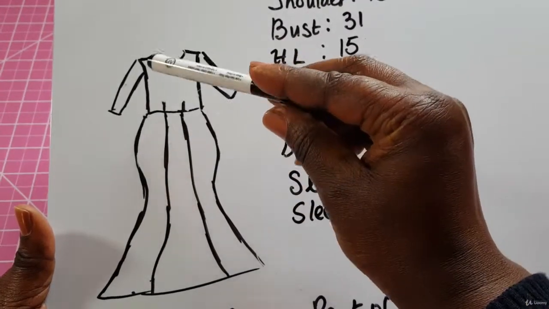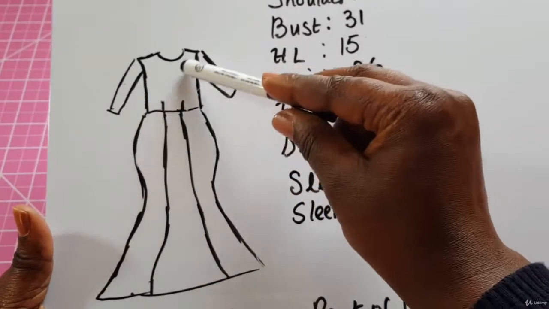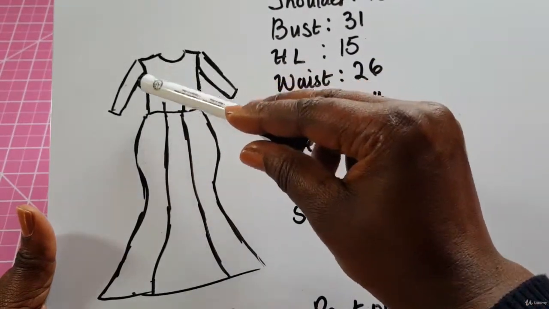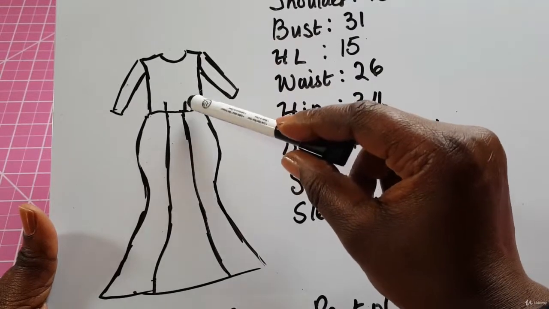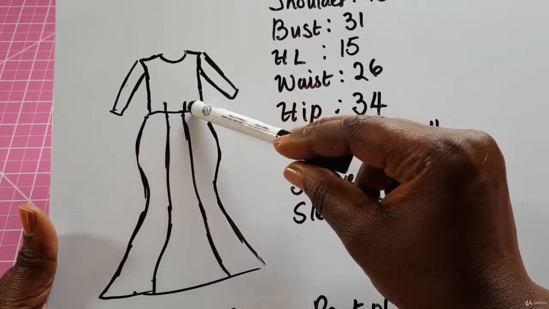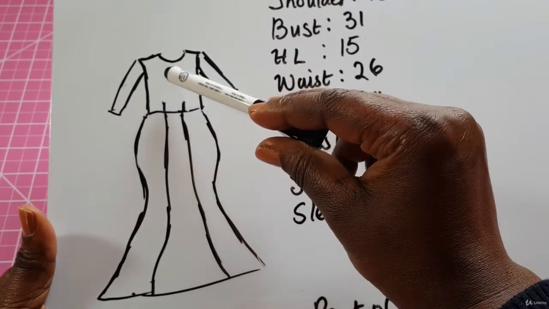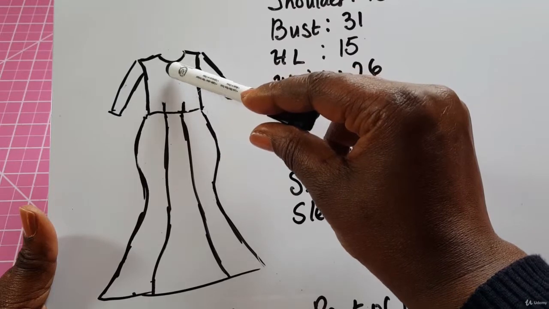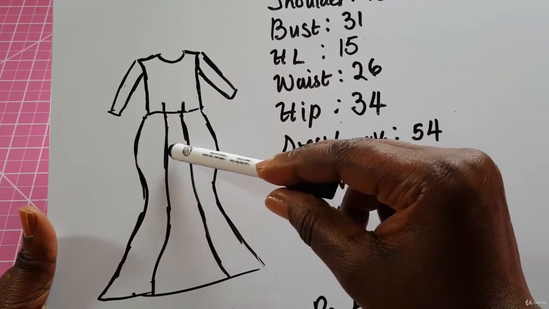We're not going to be doing any cutting into 6 pieces for the top. It's just going to be a regular looking upper part of the dress, and the back of the dress is going to have a zipper that will run from here down to around the hip area at the back.